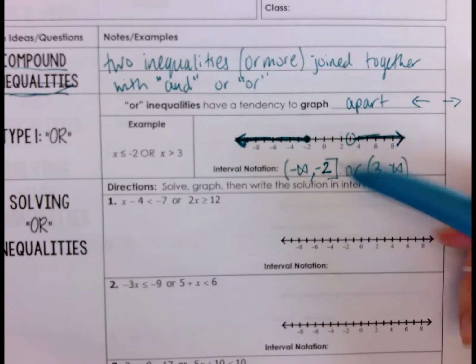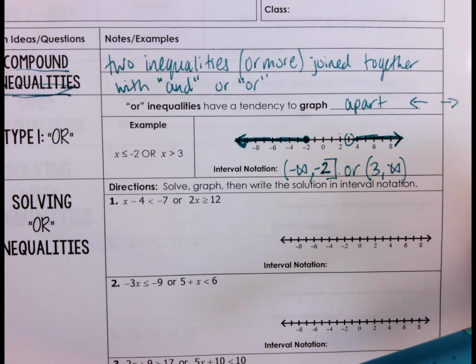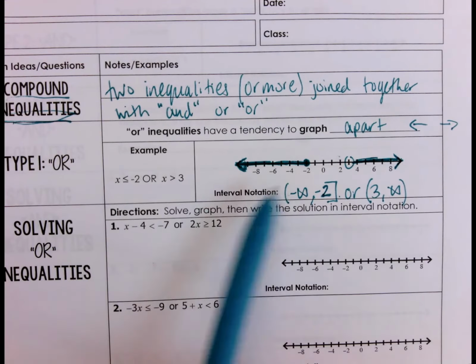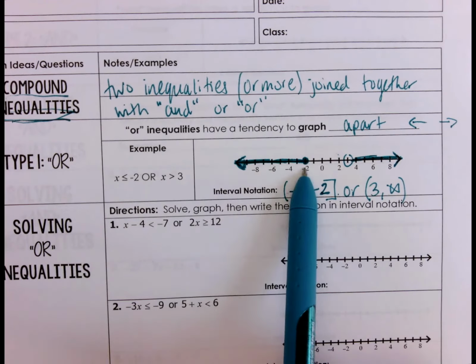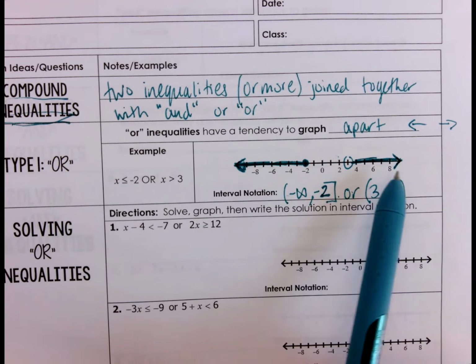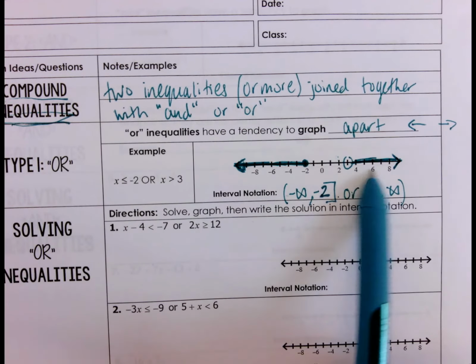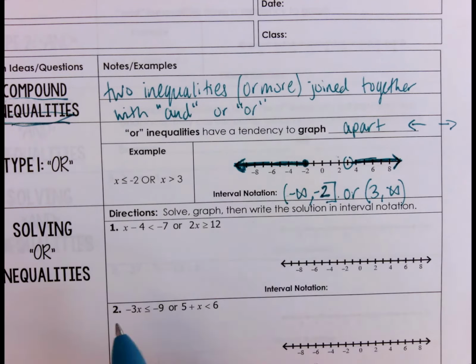Now, to solve them, we solve them exactly like we've been solving equations or inequalities up to this point. The only difference is that we're going to graph both sections and write our interval notation. We're going to have two answers, or two sets of solutions. So basically what this means is that our answers for these types of graphs, the solutions could be any number that's -2 or less, or it could be any number that is greater than 3. Okay, and so any numbers that are shaded in, colored in, are all part of the solution. Anything that's not is not part of the solution.